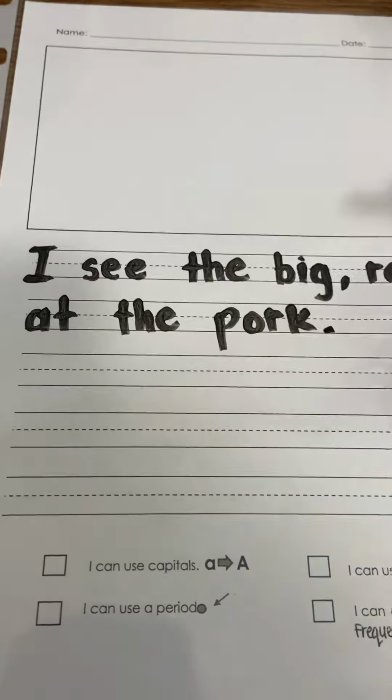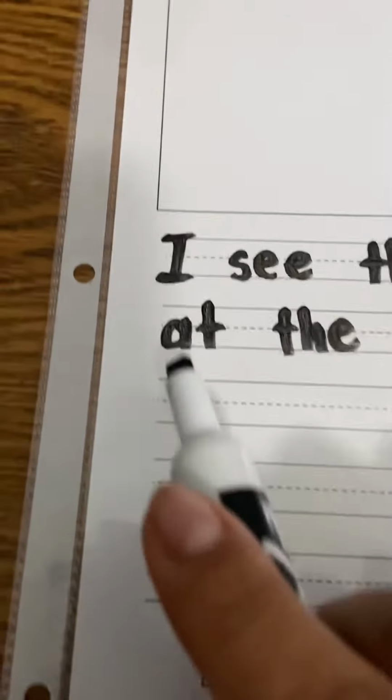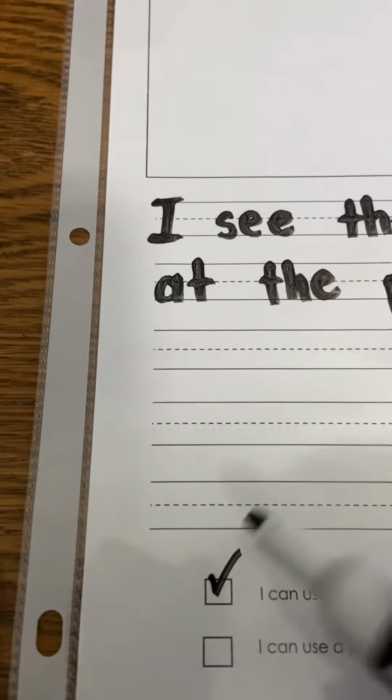We put a period. Okay, now what I want to do is I want to check to make sure that I use capital letters at the beginning of my sentence. Did I do that? Yes, I did.